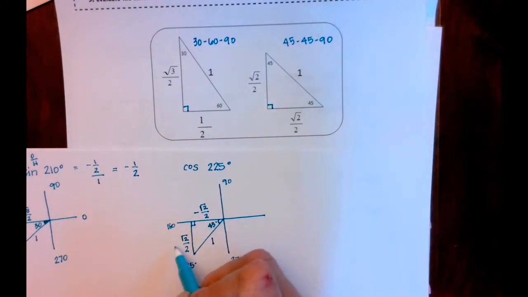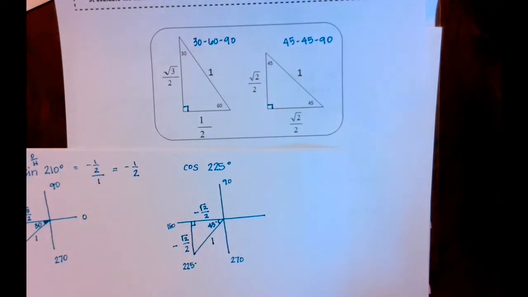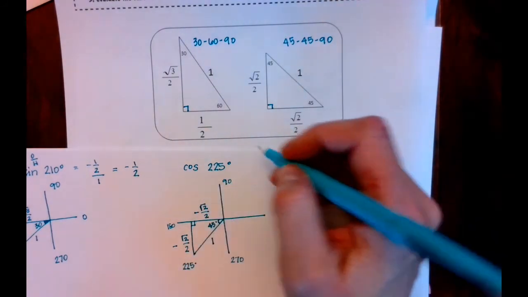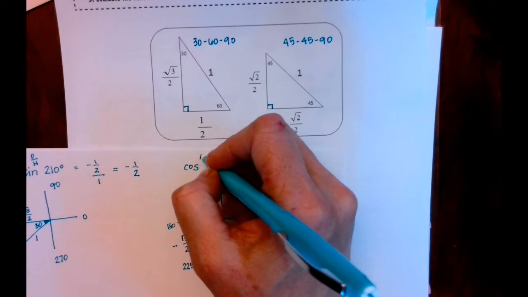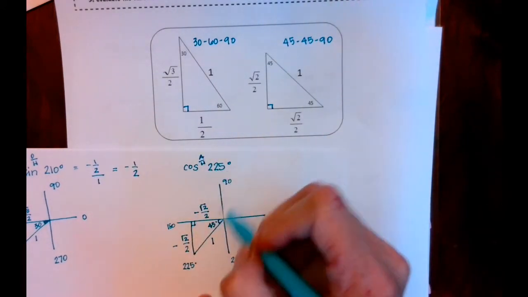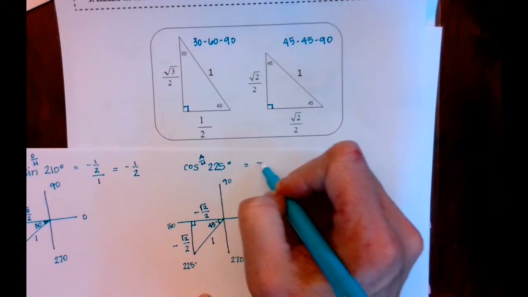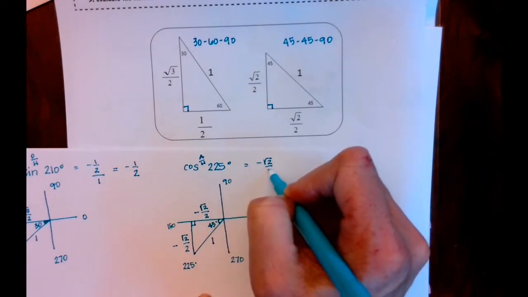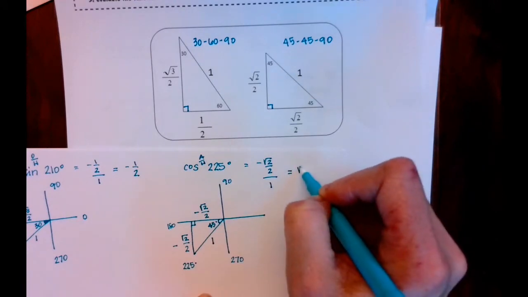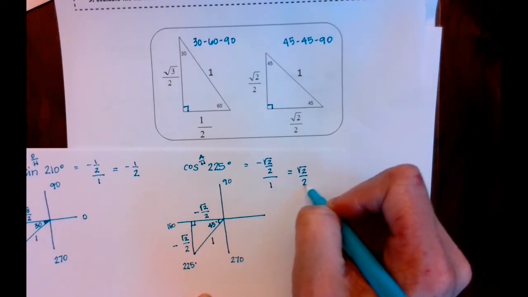This one is down, so that is also negative. Cosine is adjacent over hypotenuse. So cosine of 225, the adjacent side is negative root 2/2, divided by hypotenuse is 1, which simplifies to negative radical 2/2.